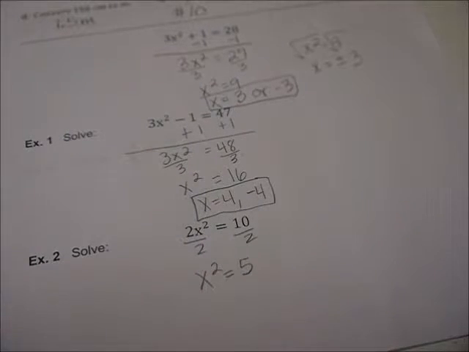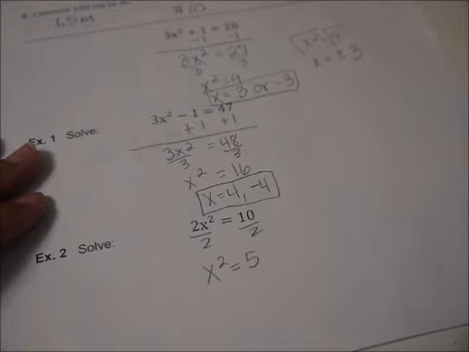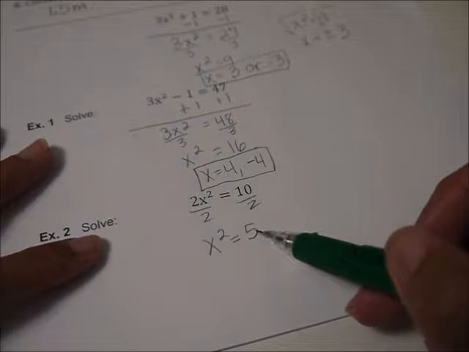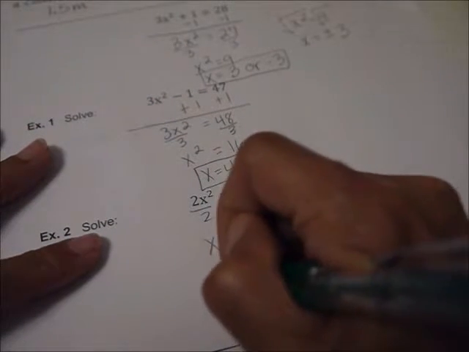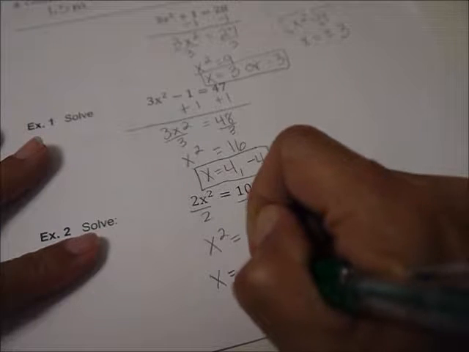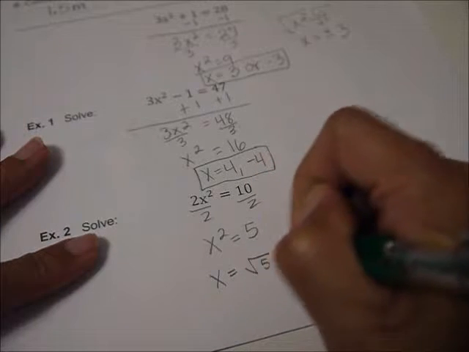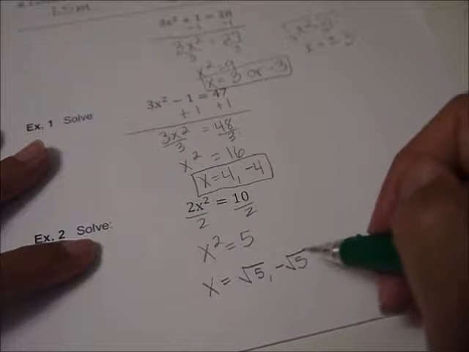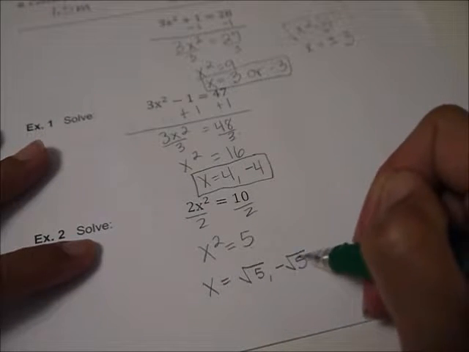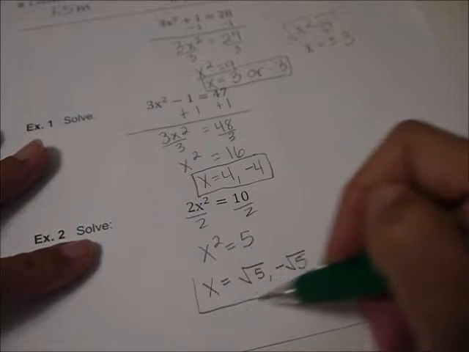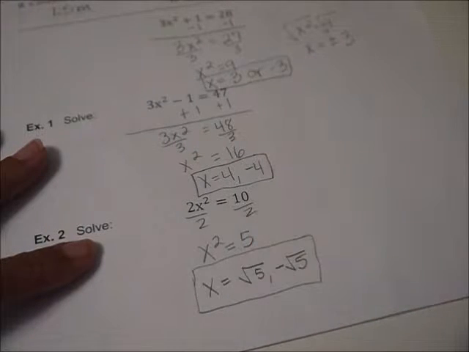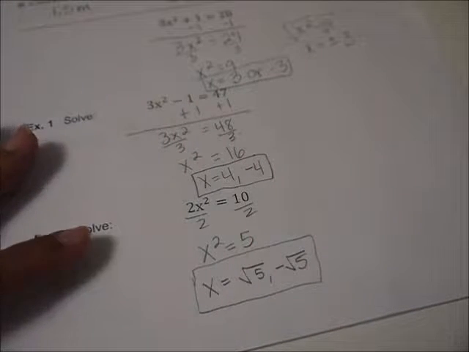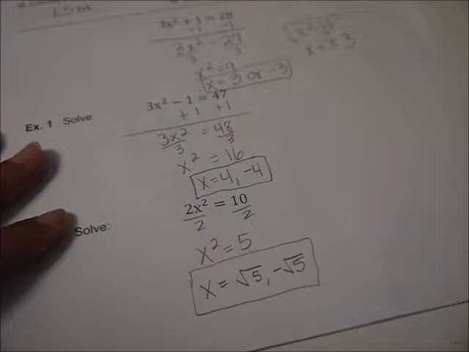Uh-oh, this we did the other day. What is the square root of 5? Well, that's not a perfect square. So when it's not a perfect square, we say x equals square root of 5 or the negative square root of 5. Do you guys remember that? We did this in class, the square root of 5. And we don't do anything beyond that. We just write square root of 5 and negative square root of 5. Okay?